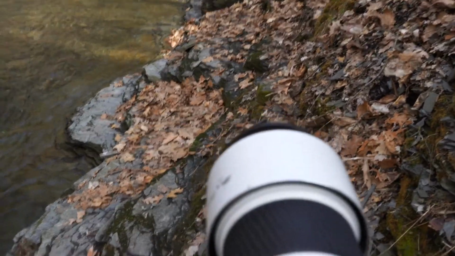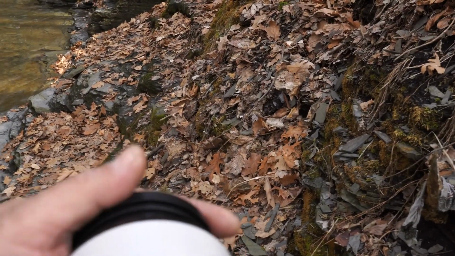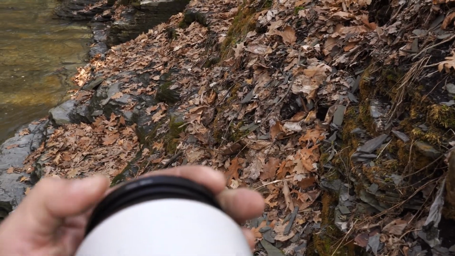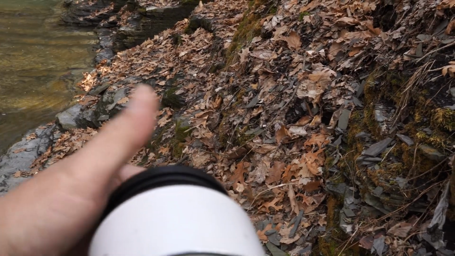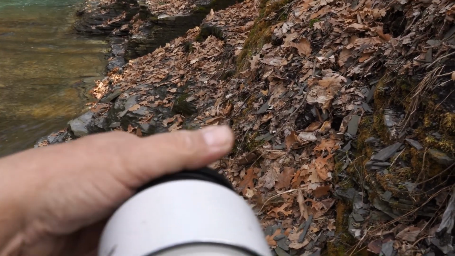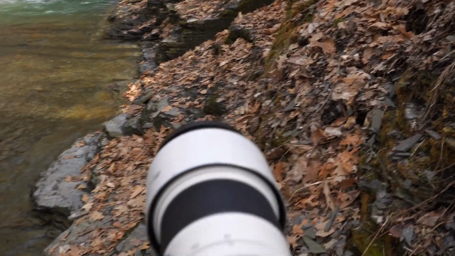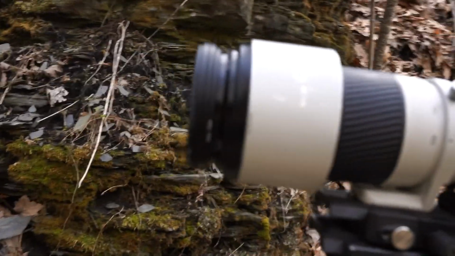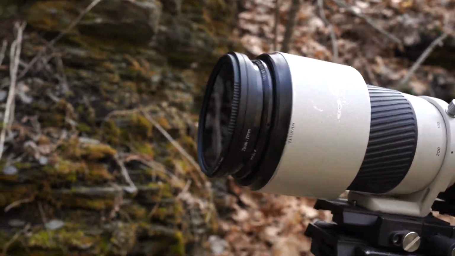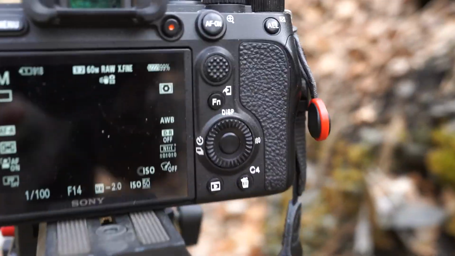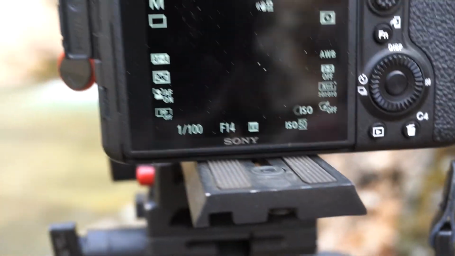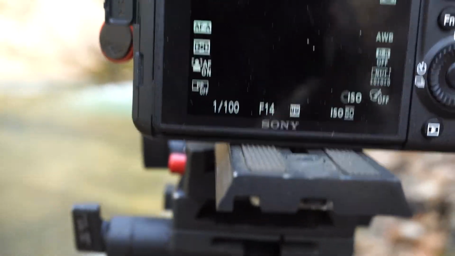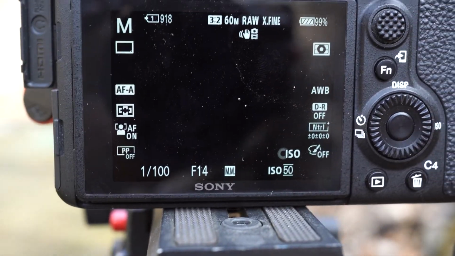And the ND filter basically just screws on the front of your lens. You got to figure out what your filter thread size is. Mine is 77. This is an old Minolta lens I adapted to my camera. It's an 80 millimeter to 200 millimeter f2.8. Alright, so let's get a little video of that. So that's what it looks like. Now you can see my screen is super dark. This is a mirrorless camera, so basically what I see on the screen is what the picture is going to look like. You can do a similar thing with DSLR if you have live view.